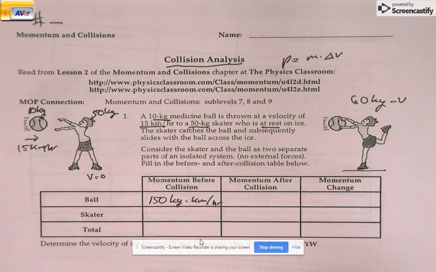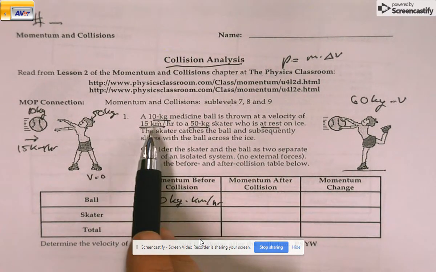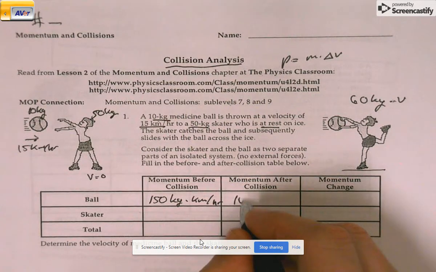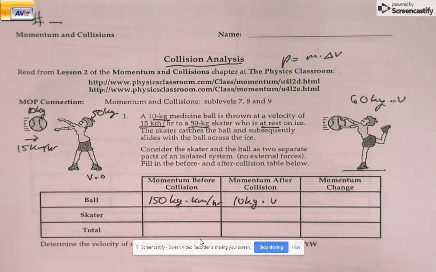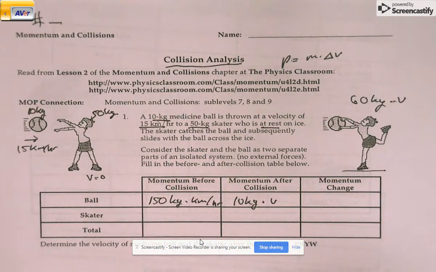After the collision, the ball by itself is 10 kilograms times some velocity. We don't know how fast she's sliding backwards.